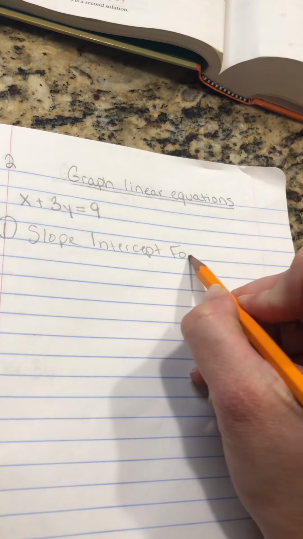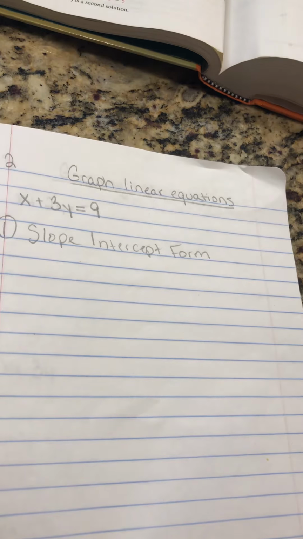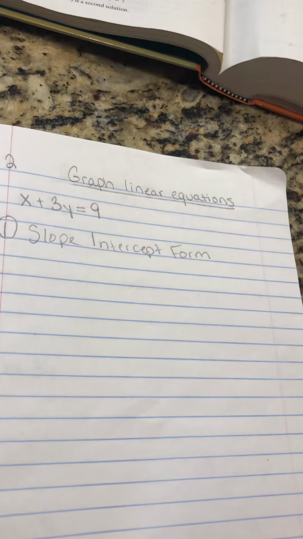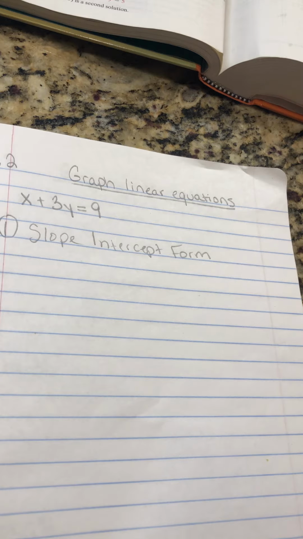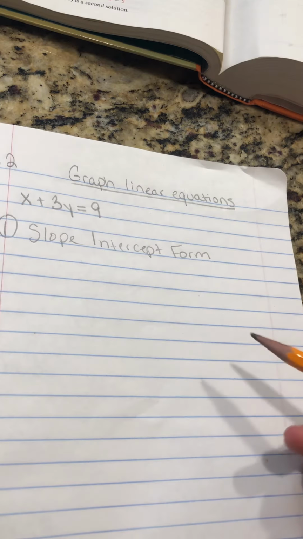All right, so the first way I'm going to show you is slope-intercept form. There's 3 ways you can graph it. There's actually more ways, but today I'm going to show you 3 different videos showing you 3 different ways. So this is the first video showing you the first way. The slope-intercept form is the one that we're going to use the most.